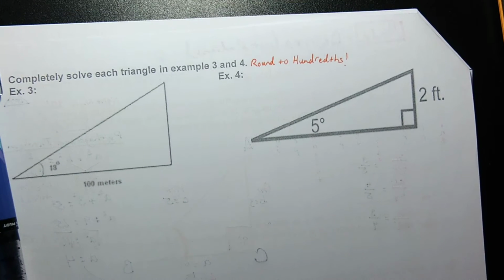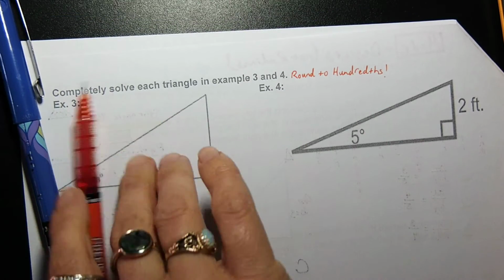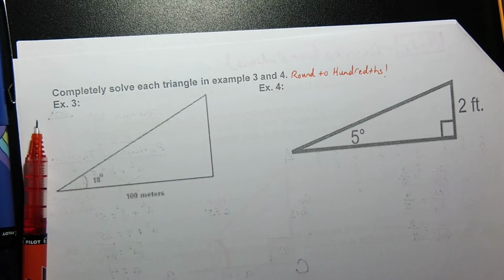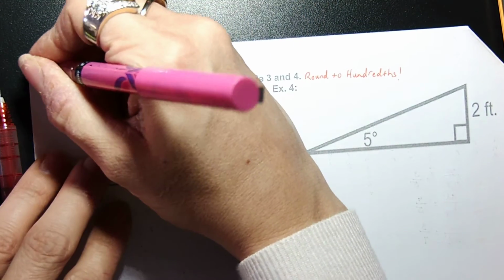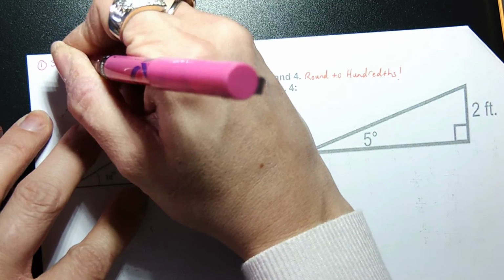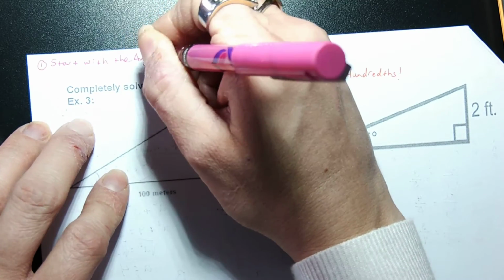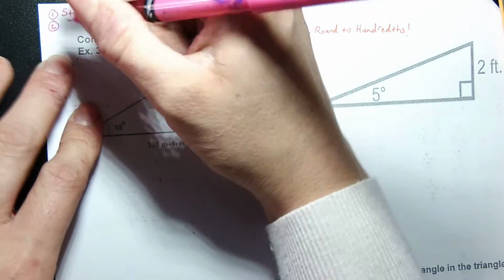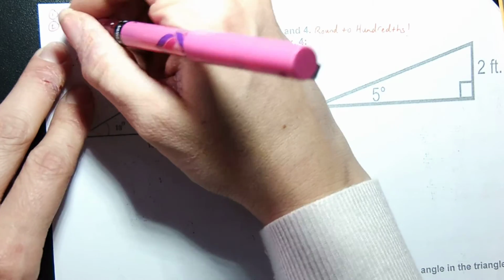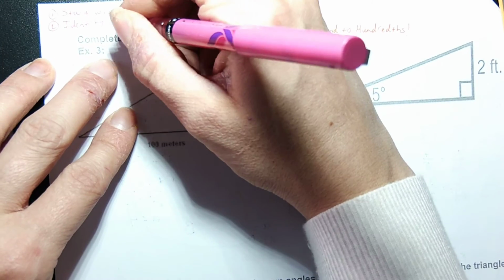So rounding is going to be a big part about this. And for these problems, I have come up with kind of a procedure in order to help you work through these. So step 1 is start with the angle. And as you'll notice, that's kind of the same thing that we were saying on the previous page. Always start with the angle. Step number 2, after starting with the angle, is identify the side relationships.